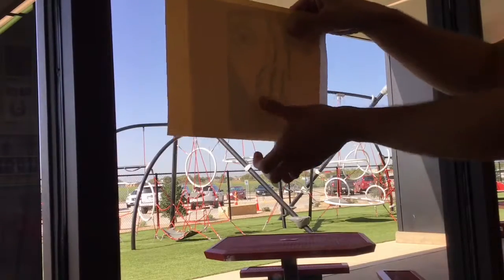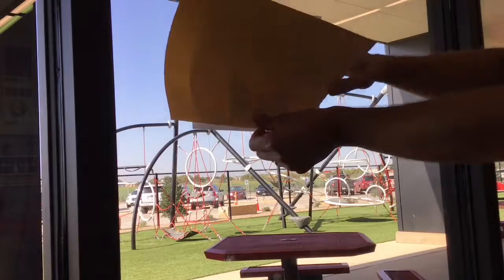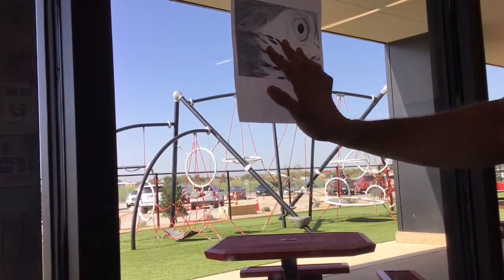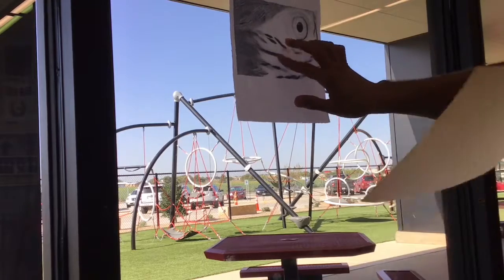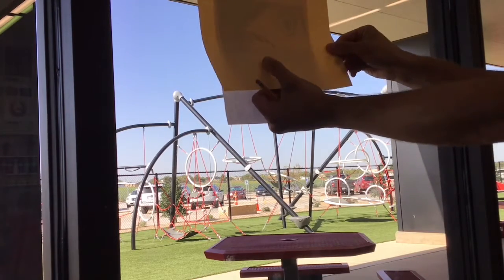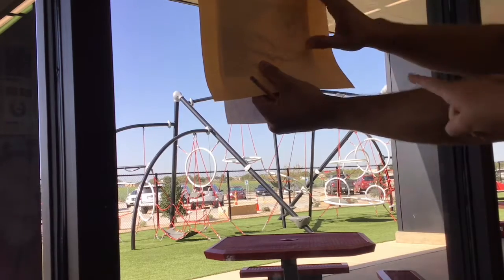What we're going to do now is we're going to take an image of an animal's eye and we're going to put it up to the glass. Then we will put another piece of paper on top of that image. And this is going to act like a light box, allowing us to trace the image onto our paper.